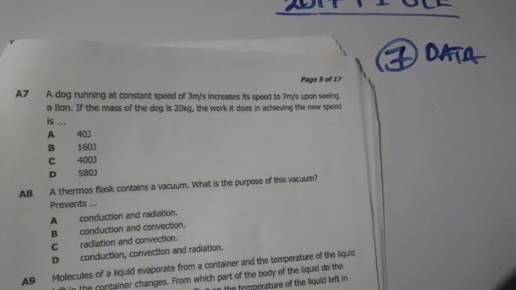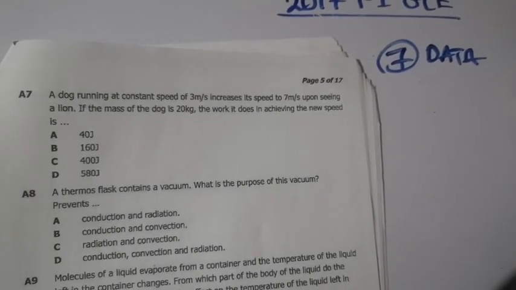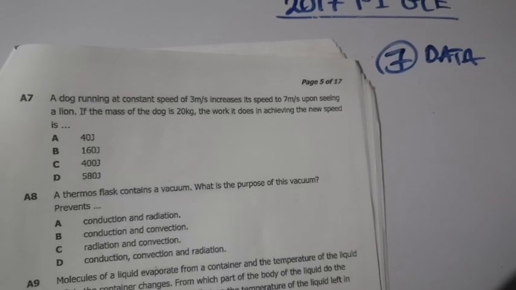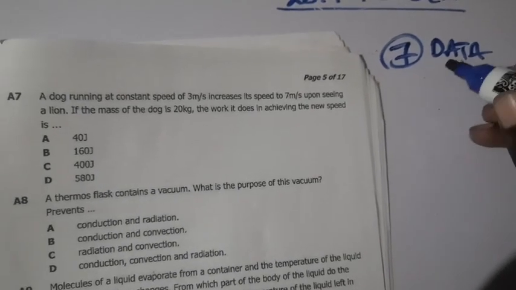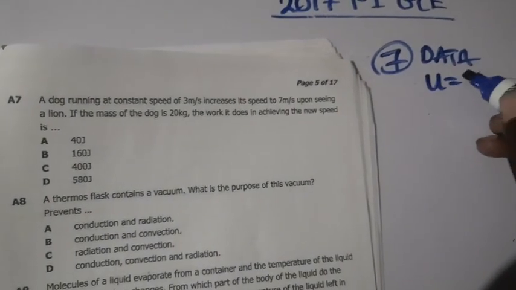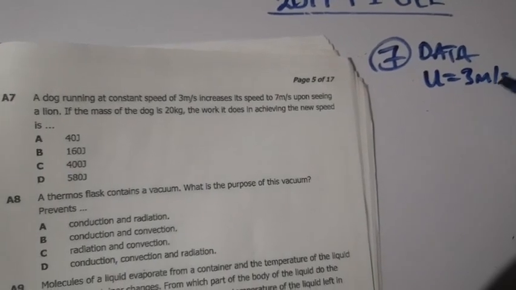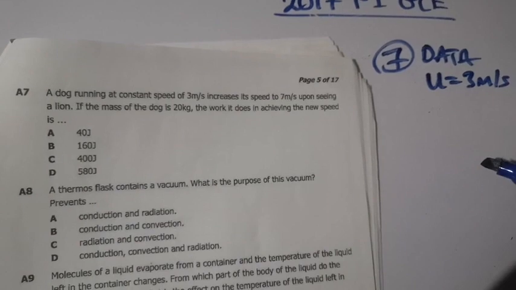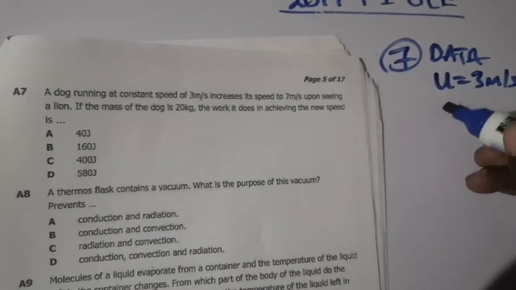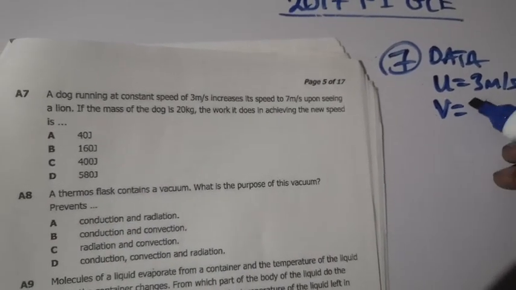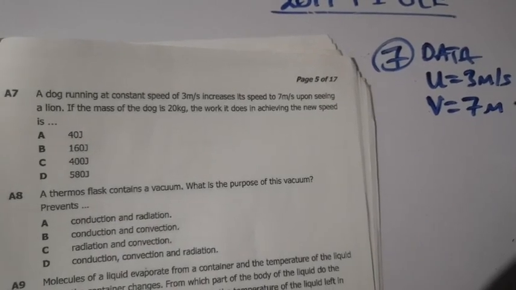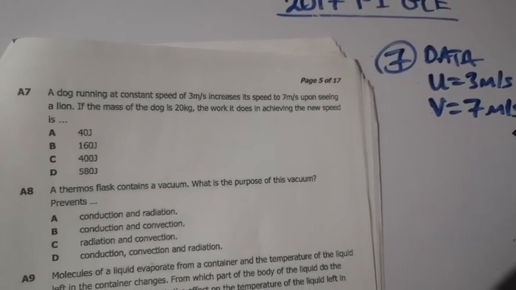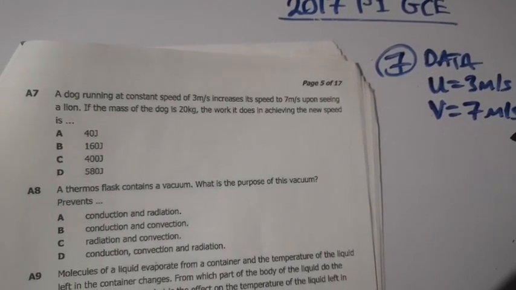Question 7. A dog running at a constant speed of 3 meters per second, so this is our initial velocity, increases its speed to 7 meters per second, so that's the final velocity, 7 meters per second, upon seeing a lion.